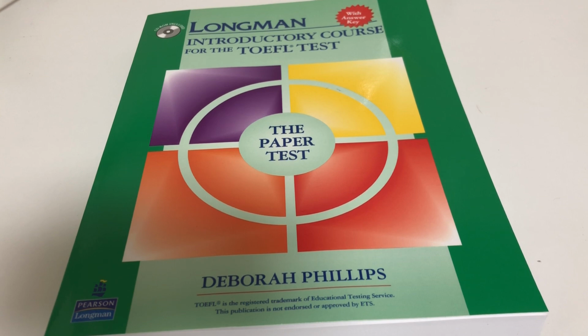Number 10. Why aren't we having the exam tomorrow? The date of the exam has changed. What does the woman imply?